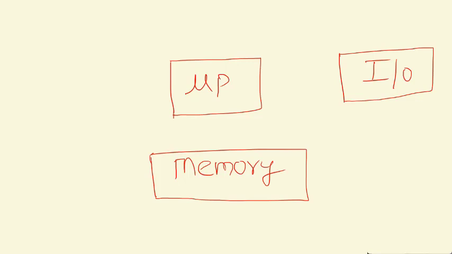Whenever we want to provide some input data, we will use input devices, and sometimes we want to display the output response, so we will use output devices. So this is called input output devices.